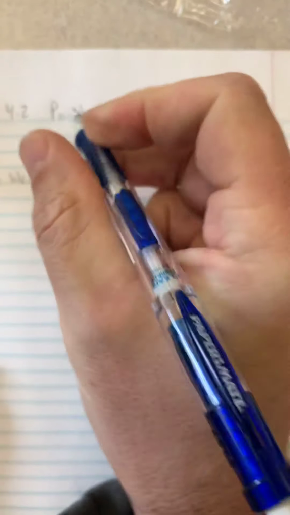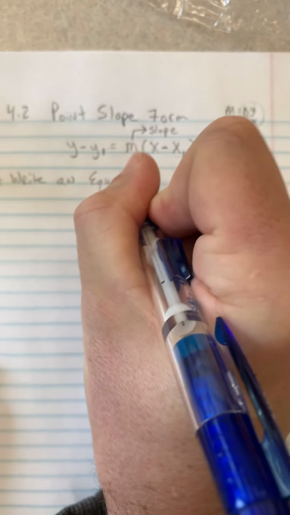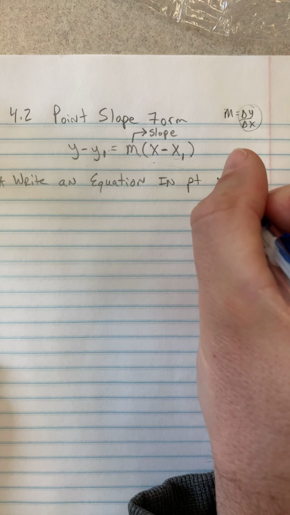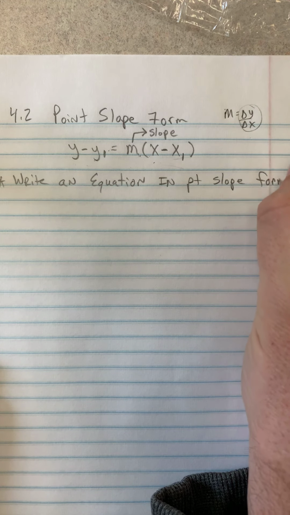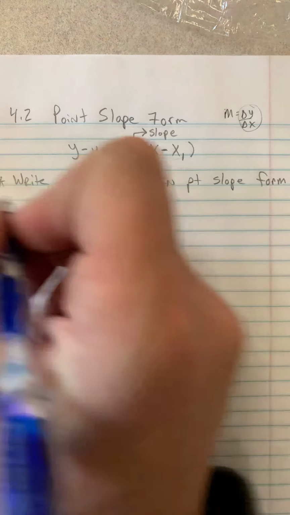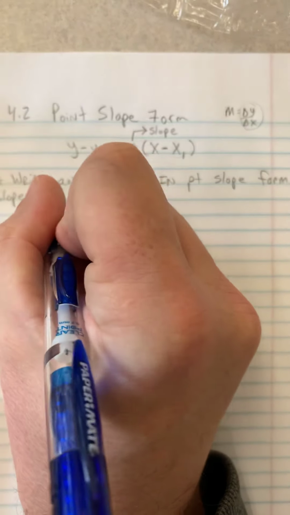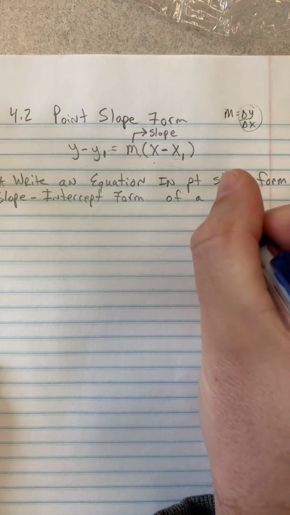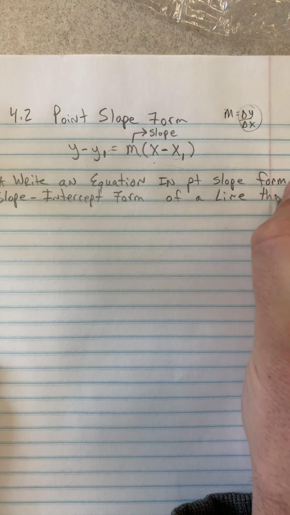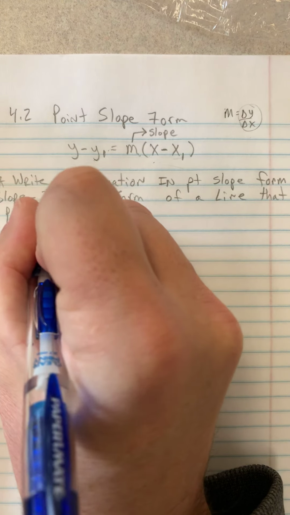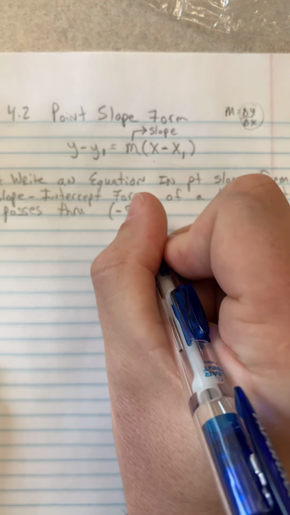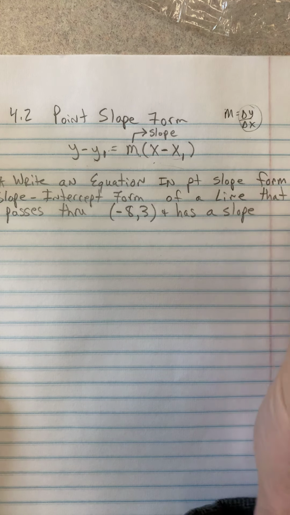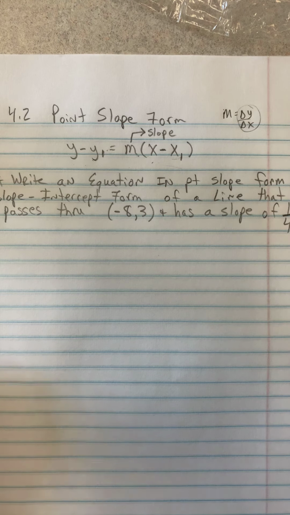We are going to write an equation, and you guessed it, in point slope form and slope intercept form of a line that passes through -8, 3 and has a slope of 1/4.